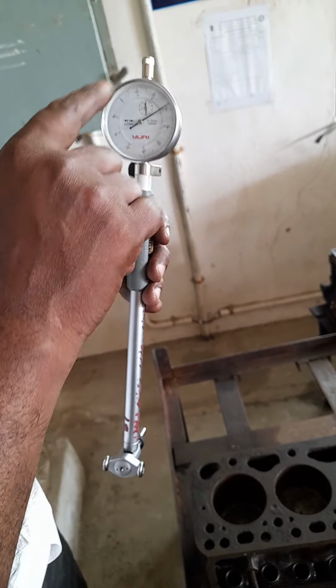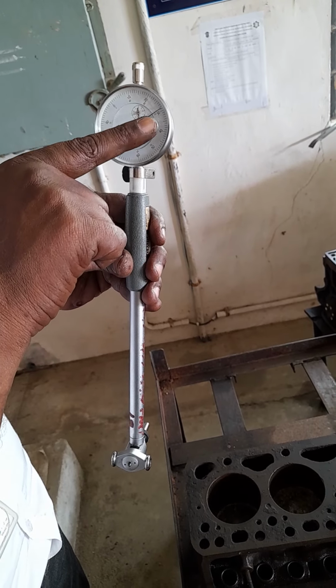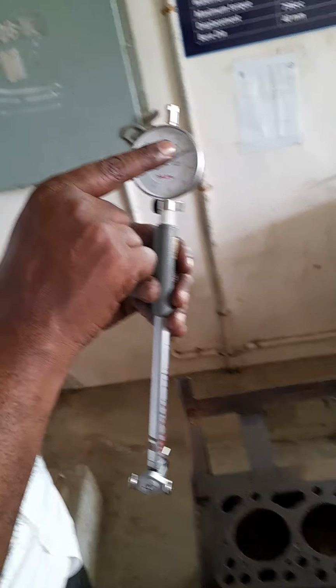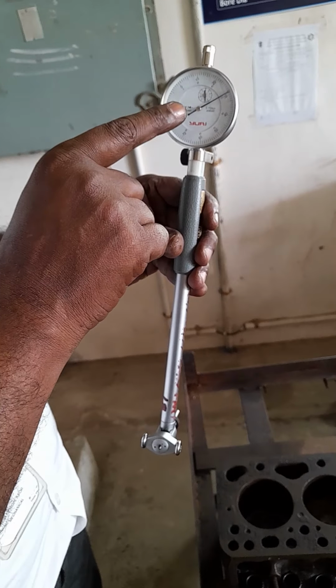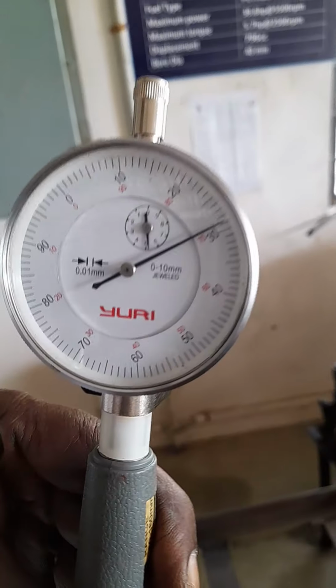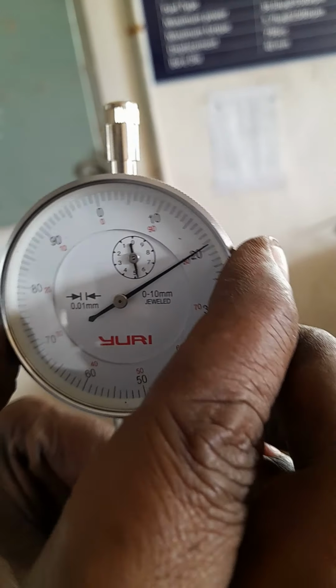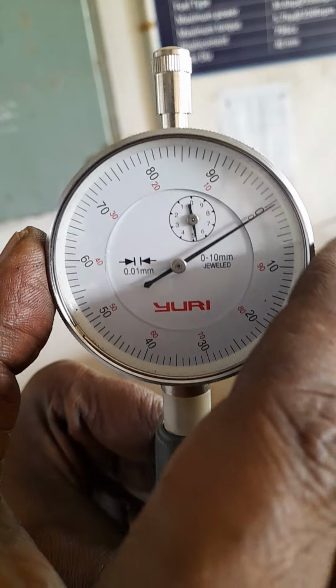You already know about the micrometer and the dial bore gauge. The amount of deflection indicated tells you how many millimetres there are. The least count is 0.01. First you set the dial bore gauge. Here I first set the zero point, and only then can you take the measurement.